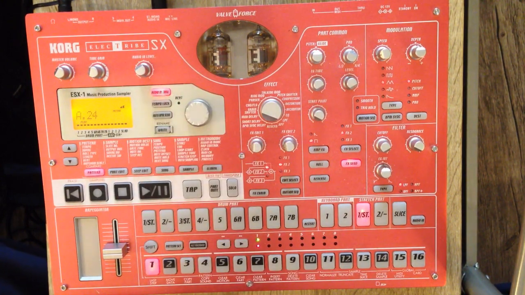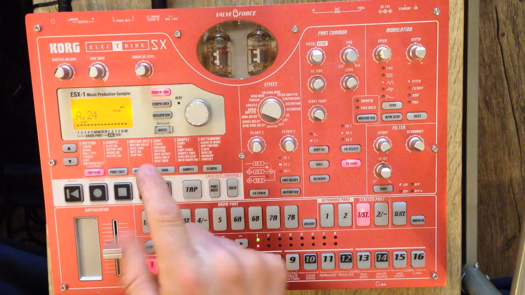Okay, so the very first hack that I used in the performance is the shift plus pattern hack, right? Which I featured in a video 2 years ago. And here's how it works. Okay, I got one pattern here with a drum break. Listen.